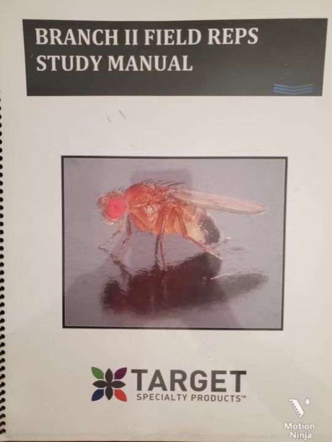The label on the pesticide being used must be legible, complete, and available at the site of the application.